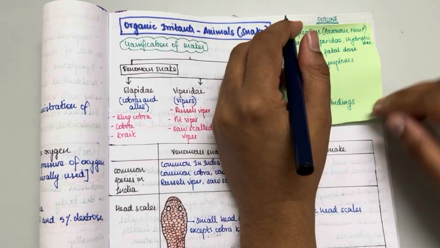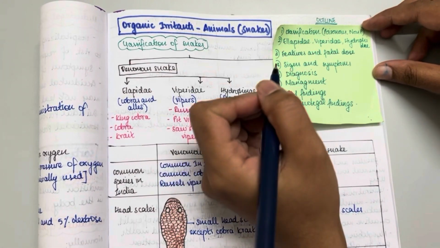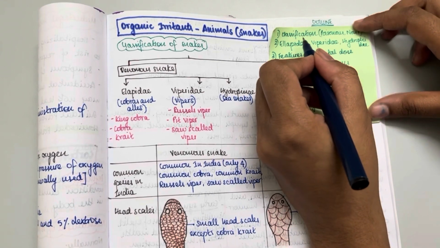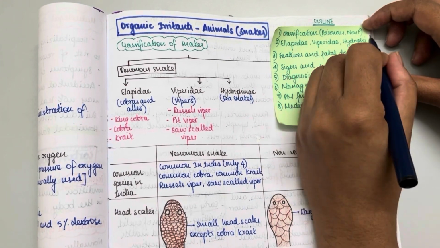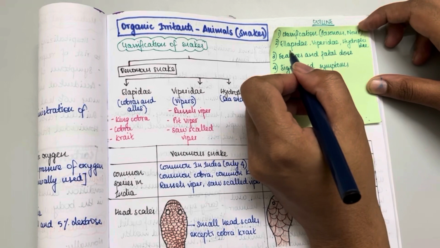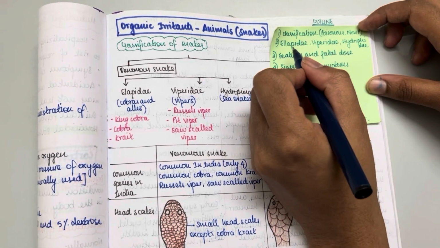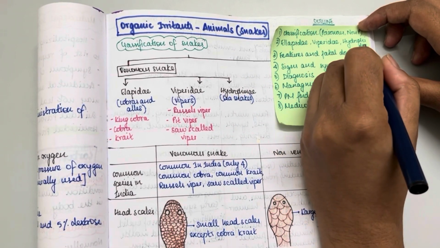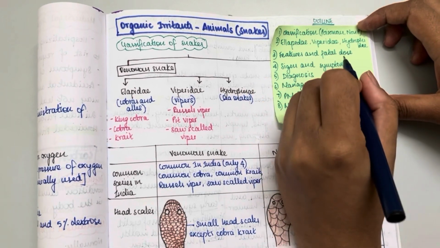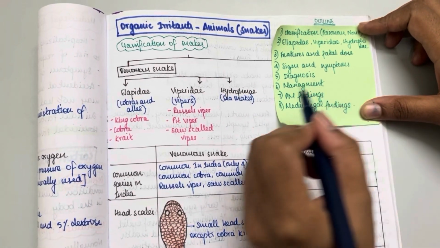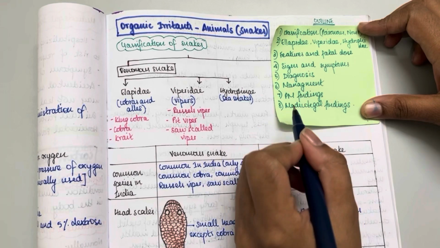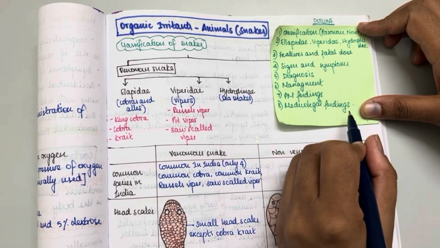So the toxicology in snake is going to be discussed under 8 topics, that is classification, that is into poisonous and non-poisonous snakes, and then the family, that is Elapidae, Viperidae and Hydrophiinae, and then features and fatal dose, signs and symptoms, diagnosis, management, postmortem findings and medicolegal findings.